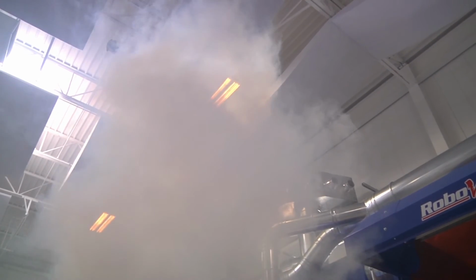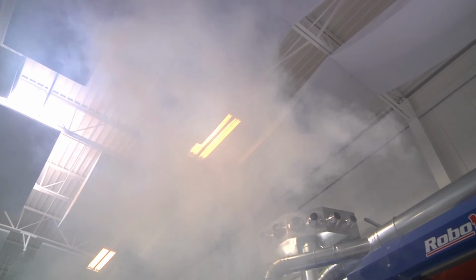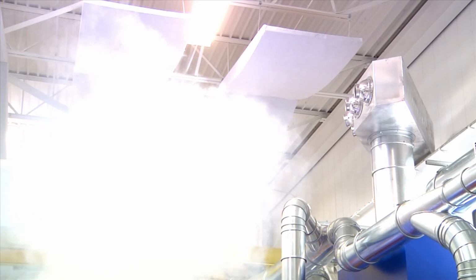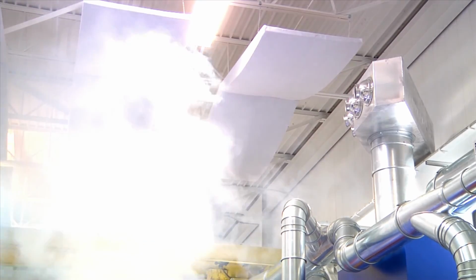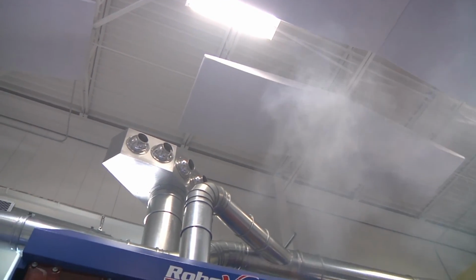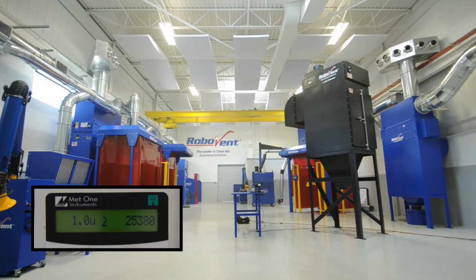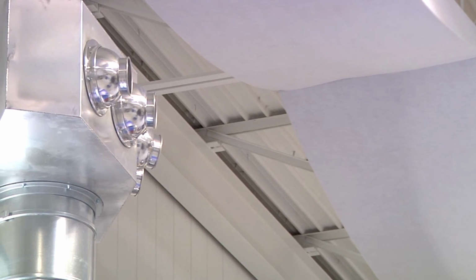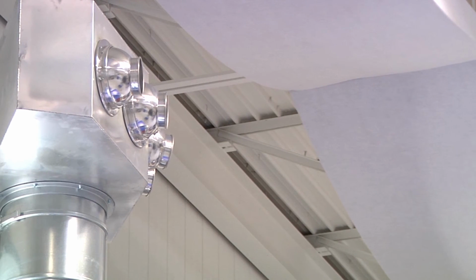In this demonstration, we filled the room with over 17 million particles per cubic foot to show the operation of the Vortex system. In 20 minutes, the room was clean and measuring under 16,000 particles. The air circulating around the room from the directional outlet louvers means that every airborne particle becomes entrained and carried across an air filtration unit to be captured.